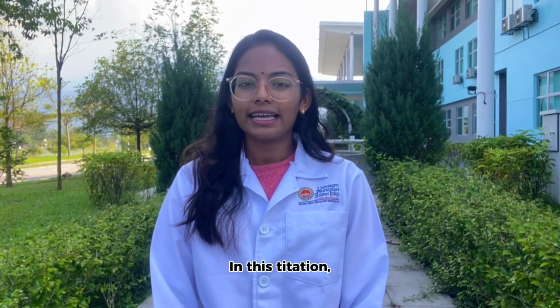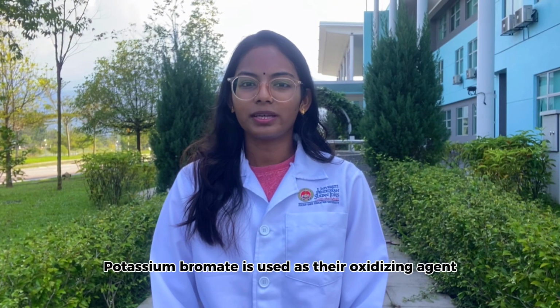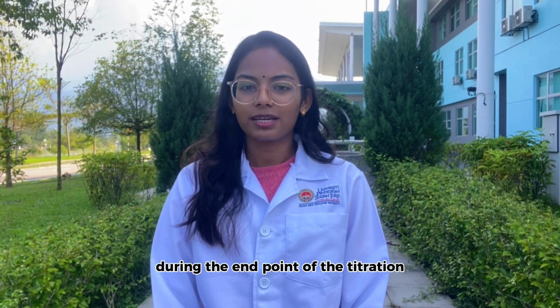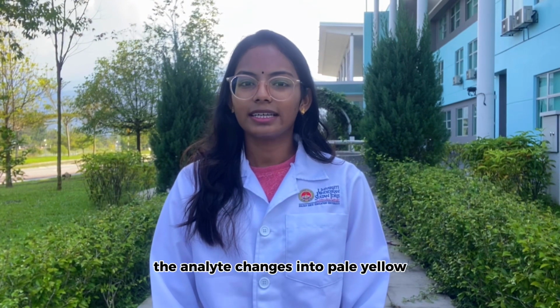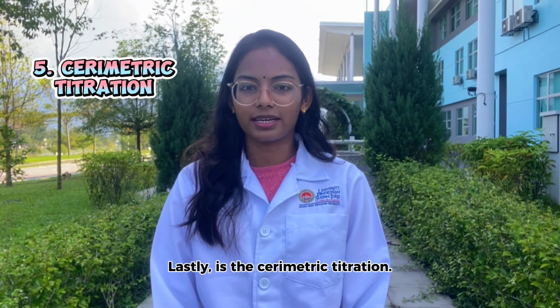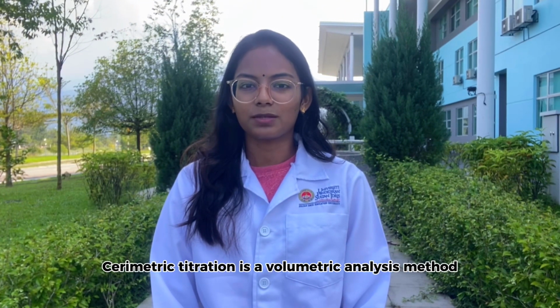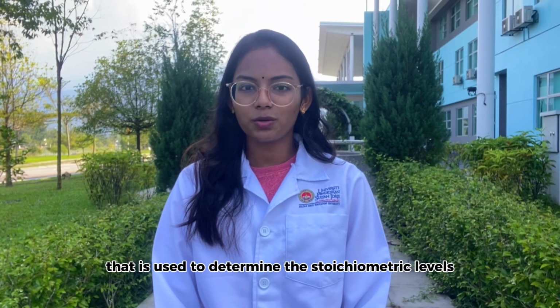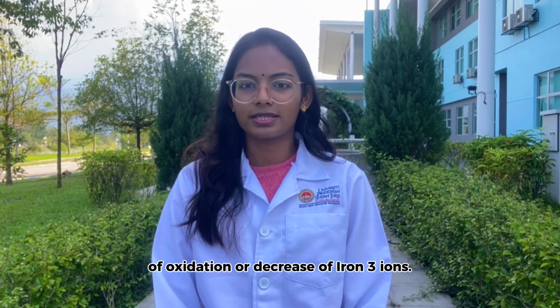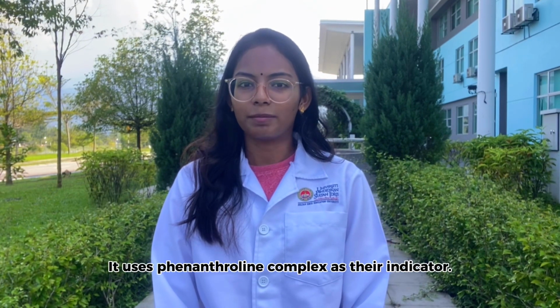Next, bromatometry titration. In this titration, potassium bromate is used as the oxidizing agent. At the endpoint of the titration, the analyte changes into pale yellow. Lastly is the cerimetric titration. Cerimetric titration is a volumetric analysis method that is used to determine the stoichiometry levels of oxidation or reduction of iron 3 ions. It uses a phenanthroline complex as its indicator.